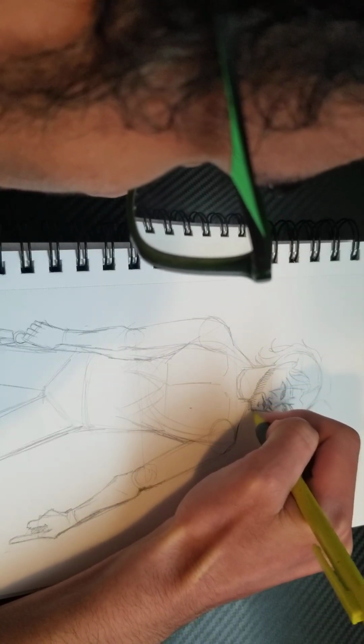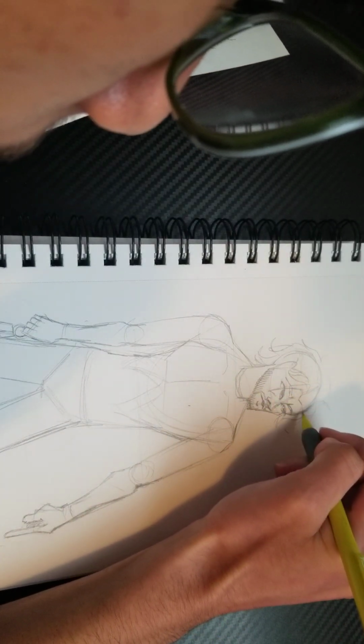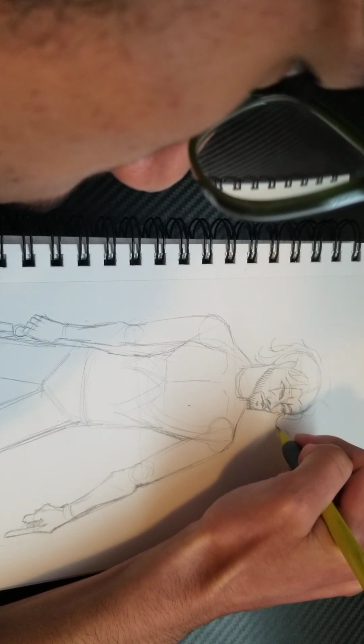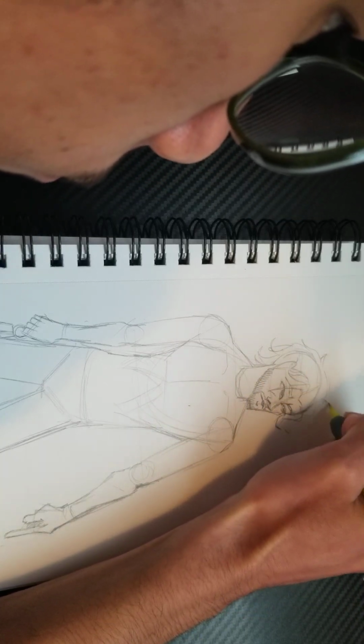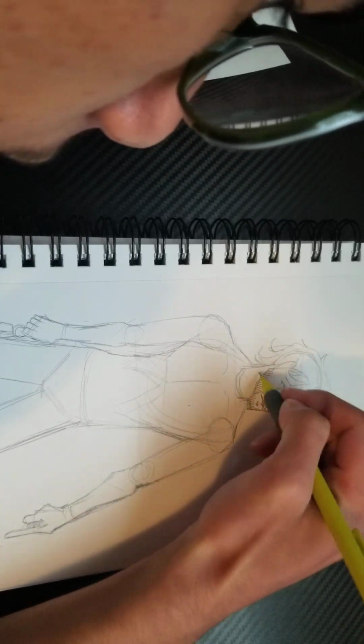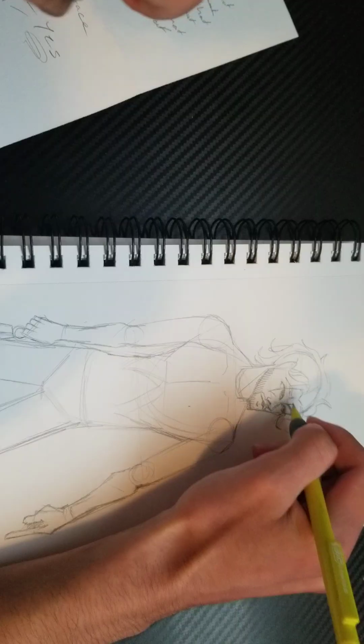That looks better. That looks way better. There. That was a quick transition.